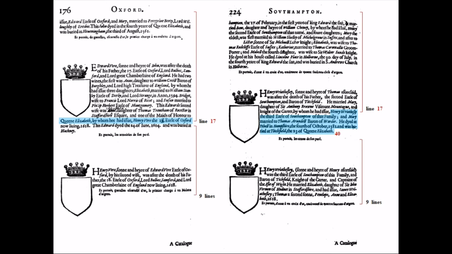Now with the catalog of succession, I don't think the catch line with the words "a catalog" is meant to be counted. If I'm right about this, on de Vere's page, after the line about he and Elizabeth having issue, there are 9 lines to the last paragraph end. And similarly on Wriothesley's page, he's first mentioned on line 17. After that, there are 40 words till the section ends with Queen Elizabeth. And just like with Oxford's page, after Queen Elizabeth, there are 9 lines till the last paragraph ends.